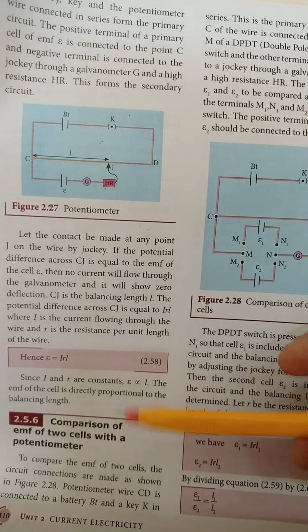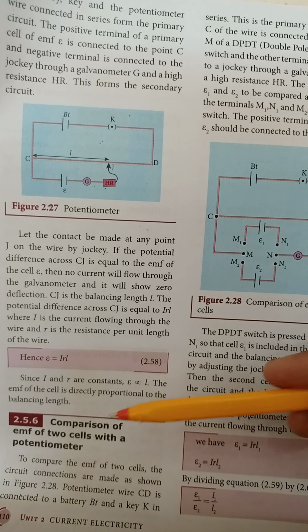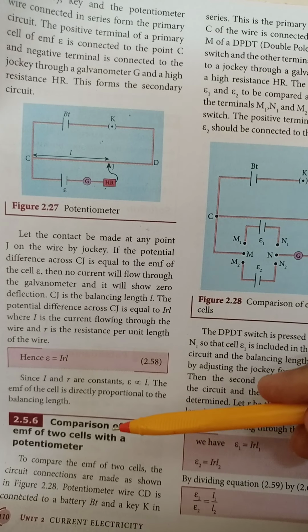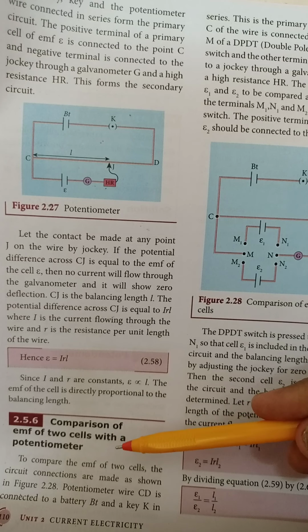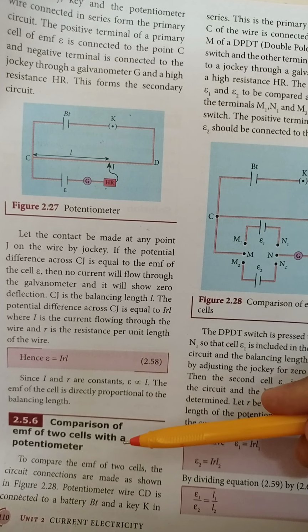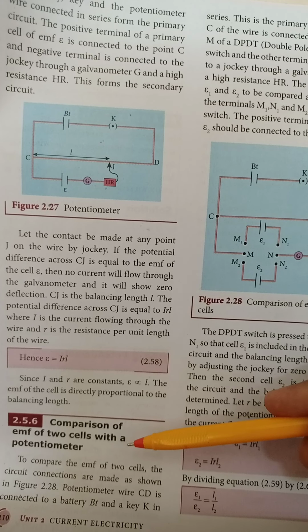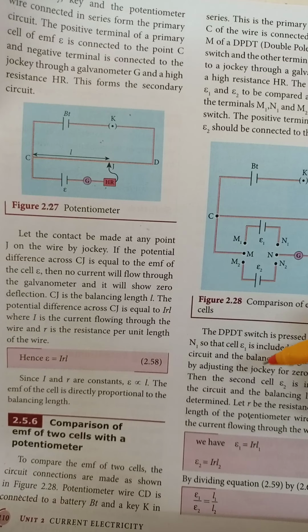Next, we can see how to compare the EMFs of two given cells using a potentiometer. This is an important experiment with the help of a potentiometer. You have heard about the two primary cells, Leclanche cell and Daniell cell. Now, in this part, we are going to compare the EMFs of the two given cells, a Leclanche cell and a Daniell cell, with the help of a potentiometer.